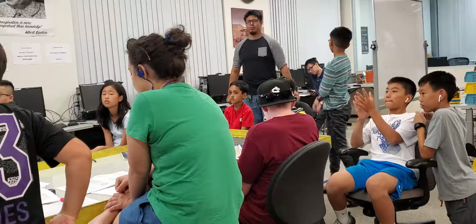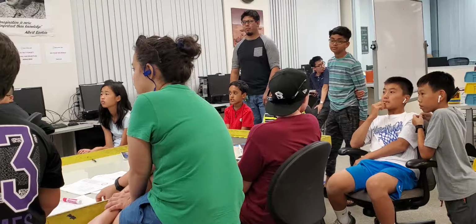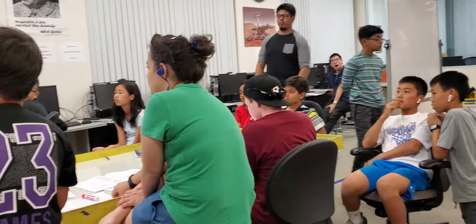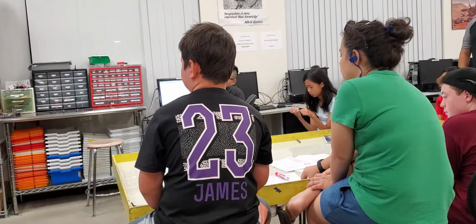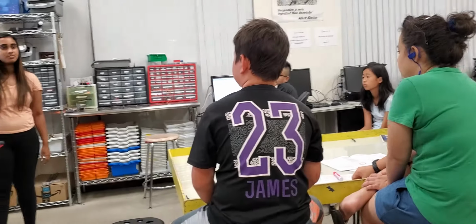Did you follow the instructions? I did have instructions, but they weren't the exact same. It wasn't the exact same ultrasonic sensor. I had to figure that part out.